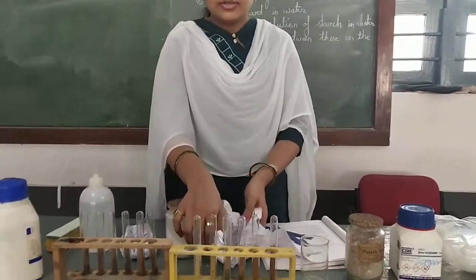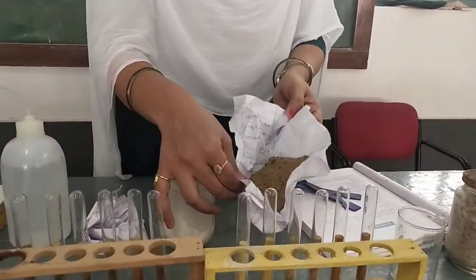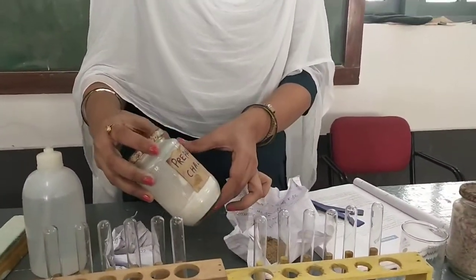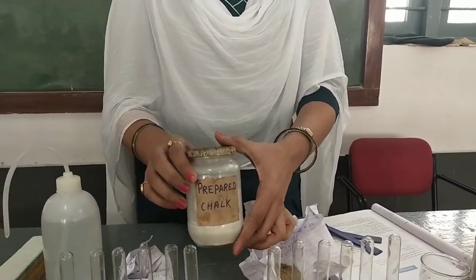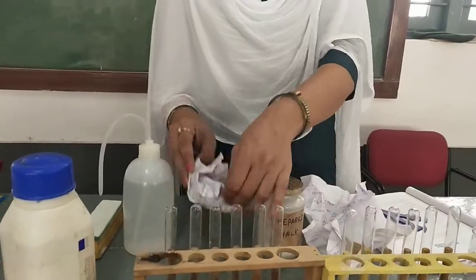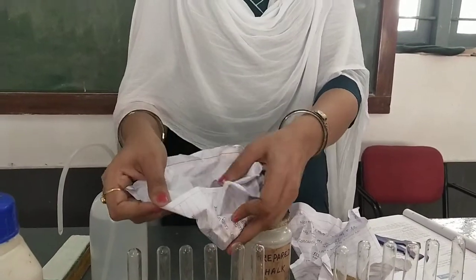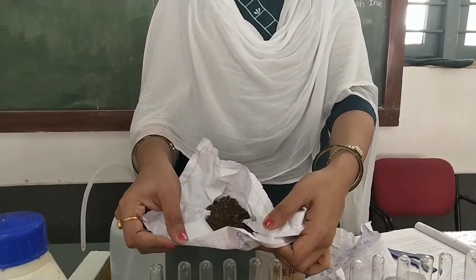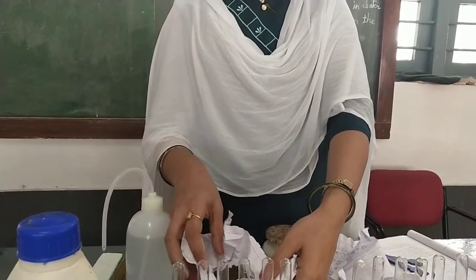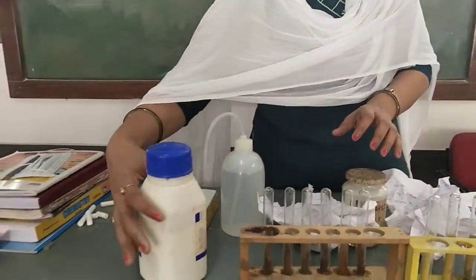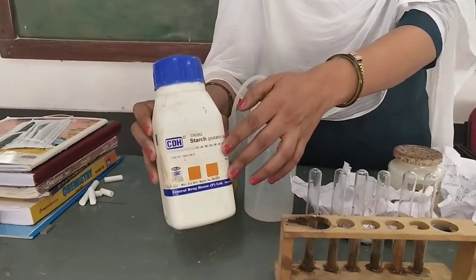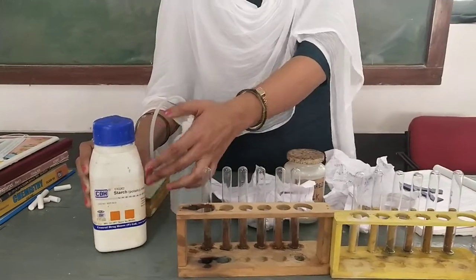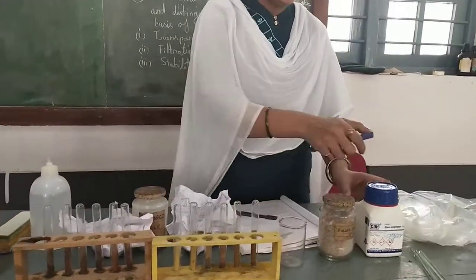Now we have some sand granules. We are having some chalk, powdered chalk, and we are having some soil also. Look at here, this is some soil. So we'll require all these chemicals to prepare the suspension, and also we are having the starch to prepare the colloidal solution. So one by one we will prepare the different kinds of solutions.